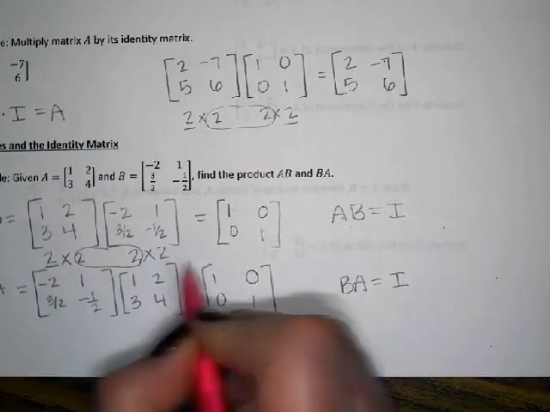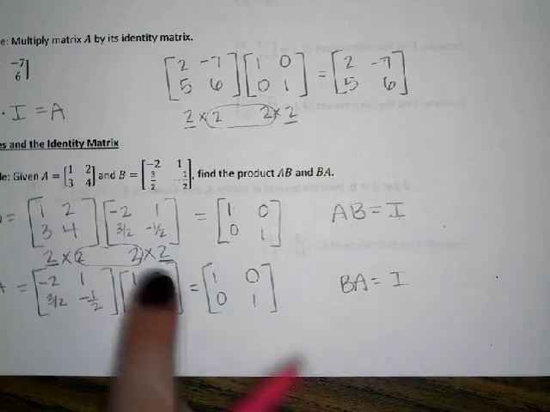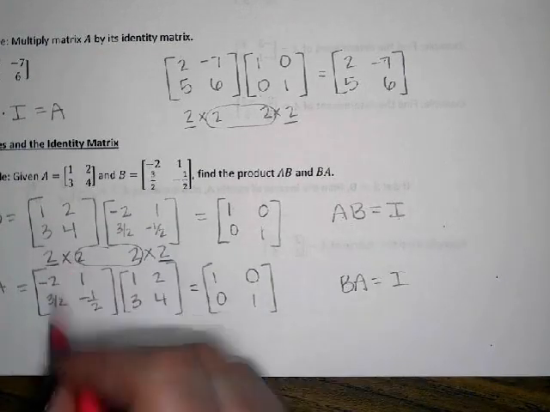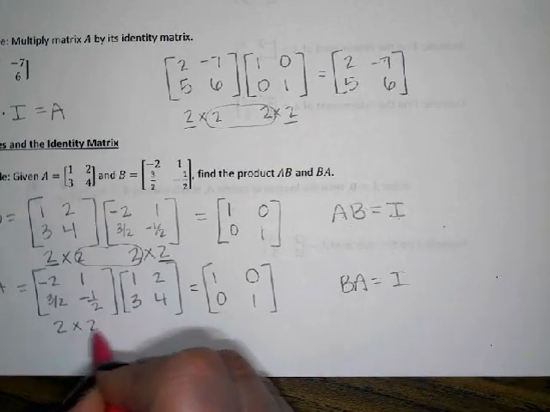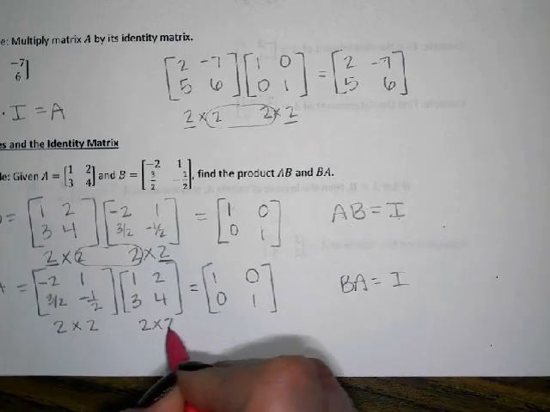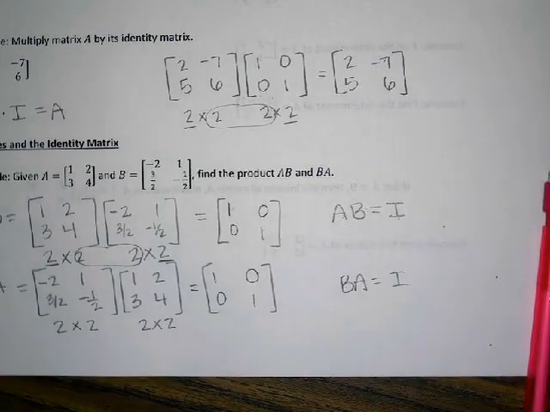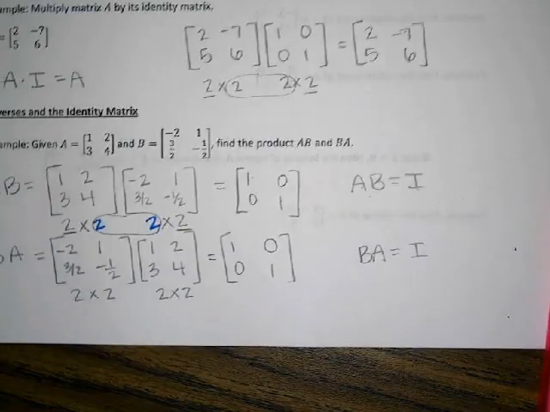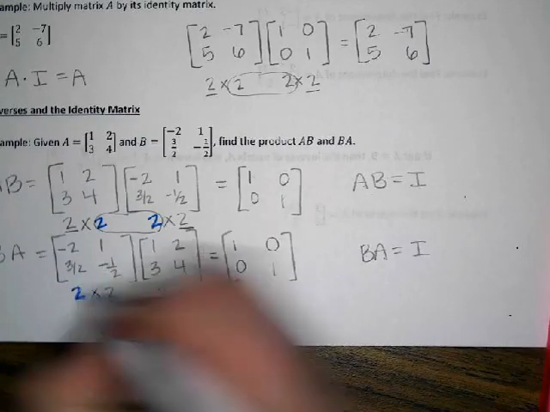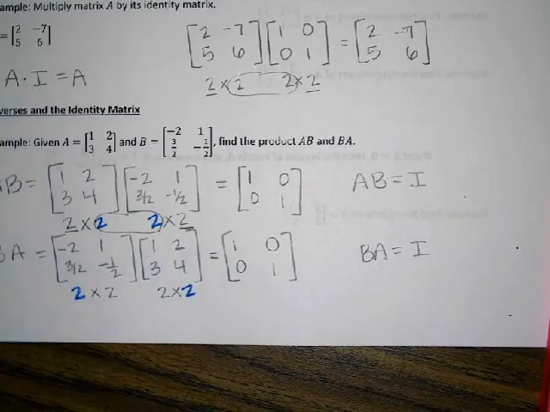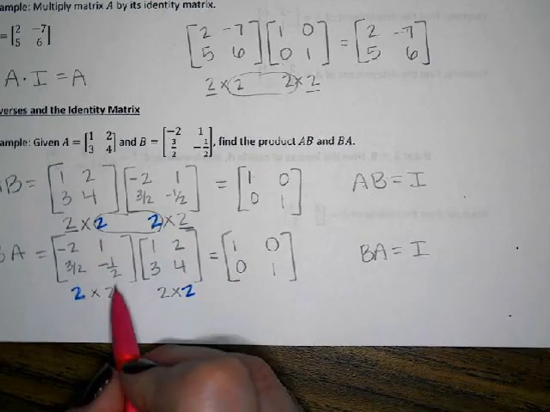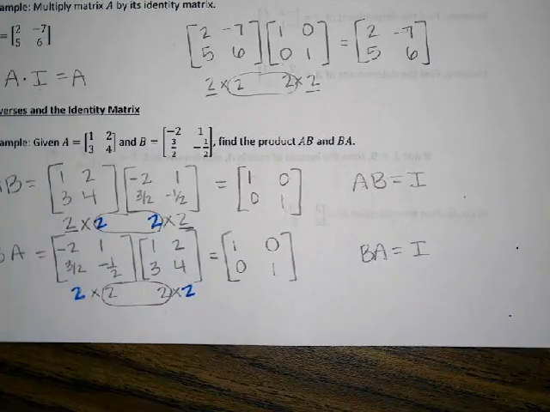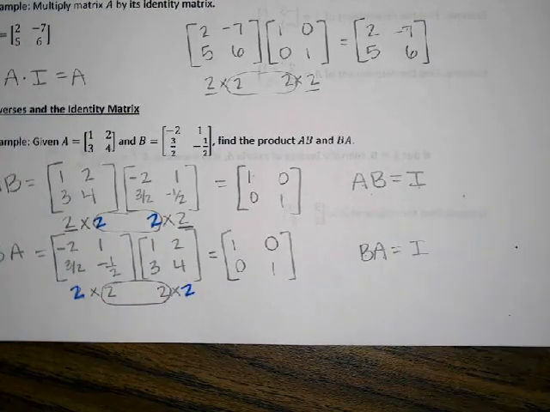But here when we switch them, 2 by 2 and 2 by 2, it's different dimensions that are matching up. So here these are the interior two that are matching up. Over here, those are the exterior two. And the interior two are different ones that are matching up. Does that make sense? So that's why your identity matrix has to be a square.